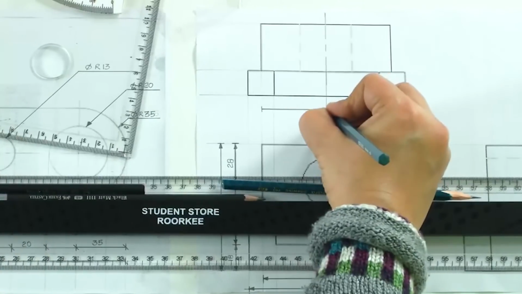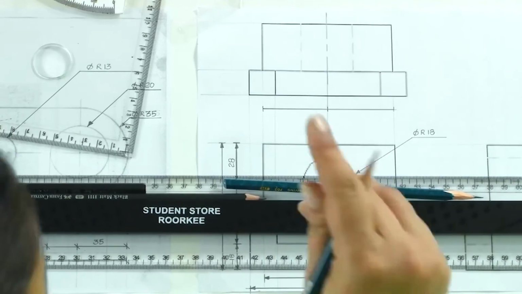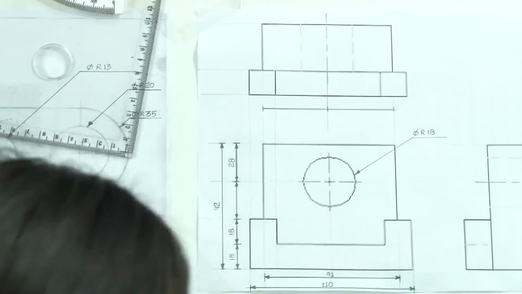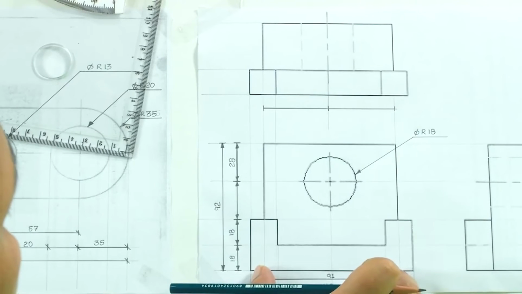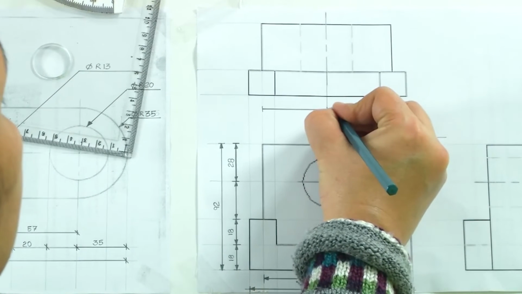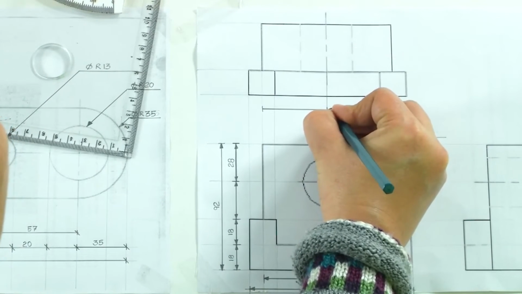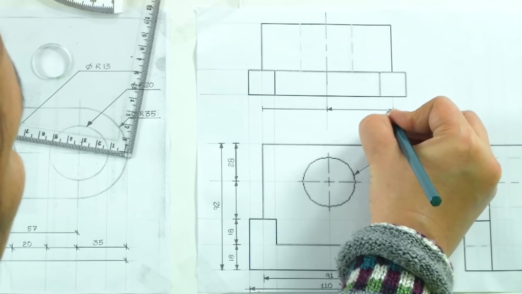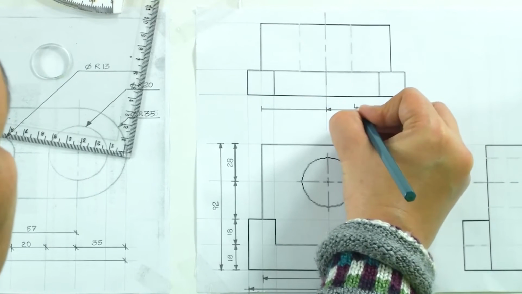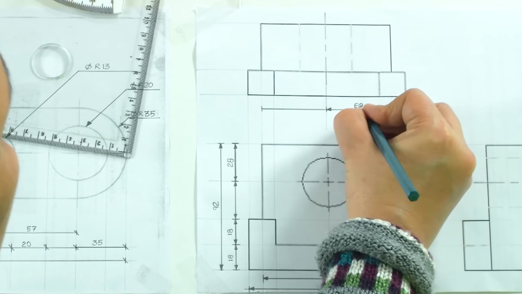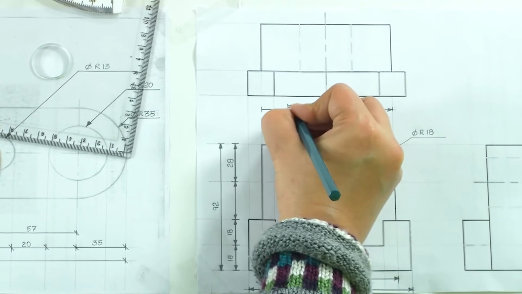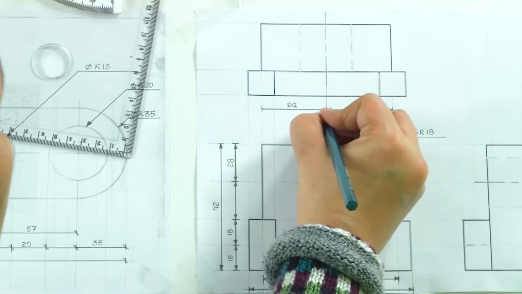So we draw another extension line, and what we can also write, so we already know that this is 91. So we can also write equal. Sometimes we may not be able to divide or give the dimension for it. We could just write EQ, which means that both these dimensions are equal to each other.